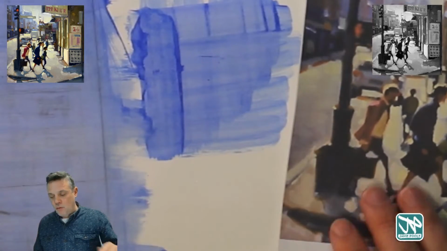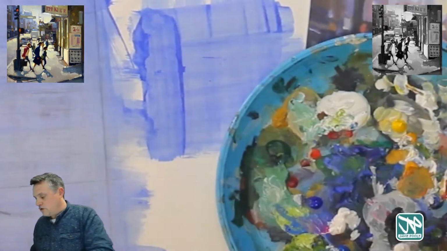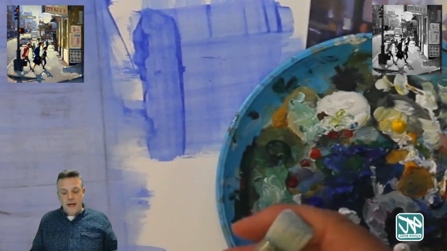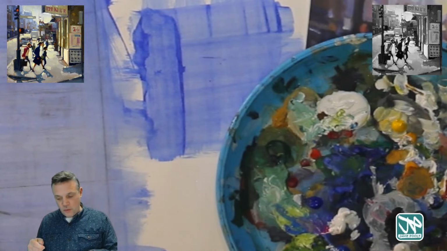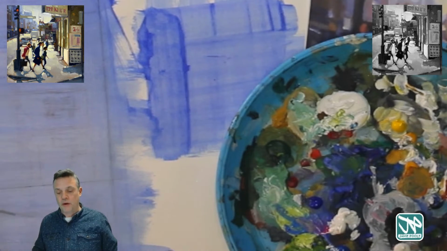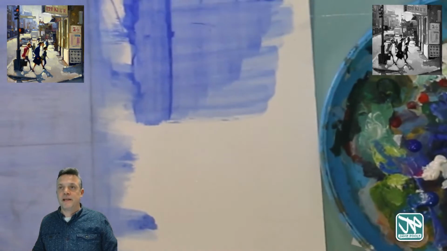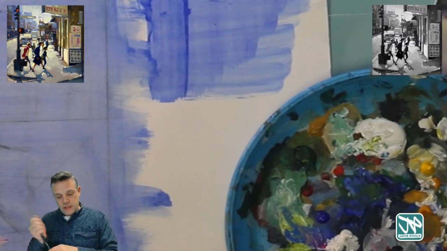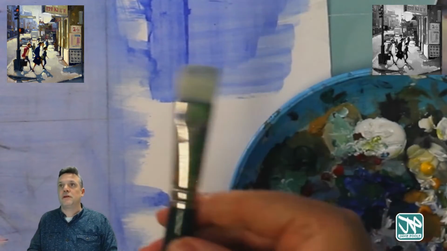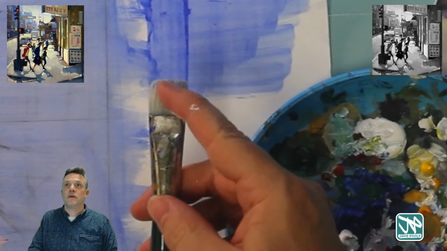Okay, so with mixing the paint for the background, if you're working, as most people this morning are, on A3 size, what you do want to do is perhaps use a bigger brush. So we've got this one, which is quite large.